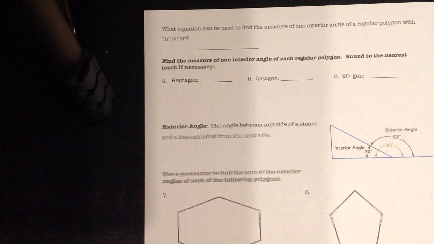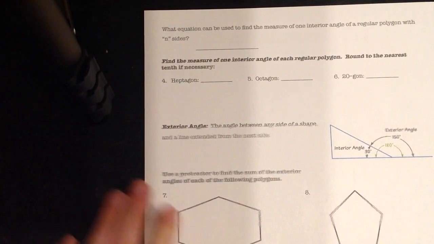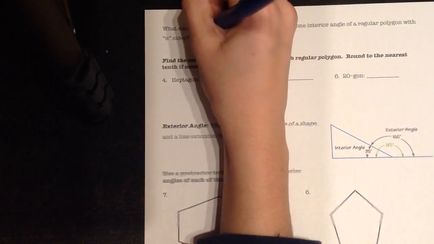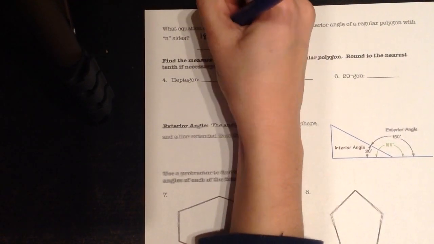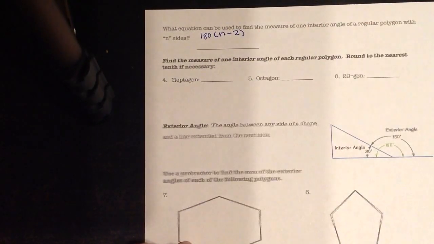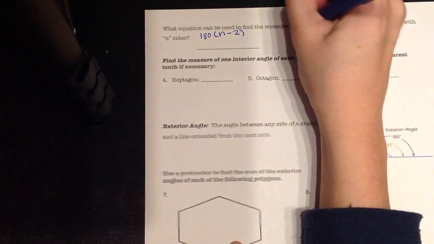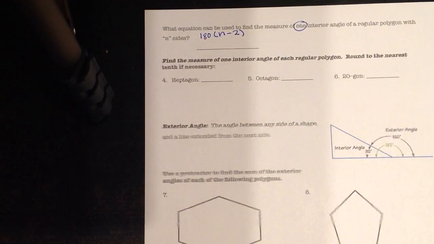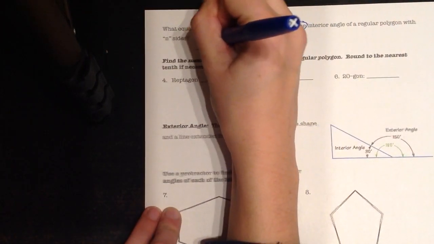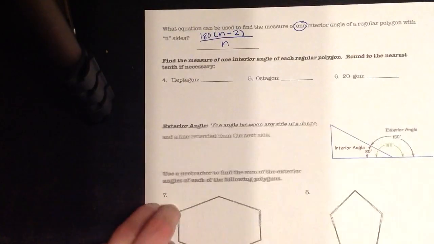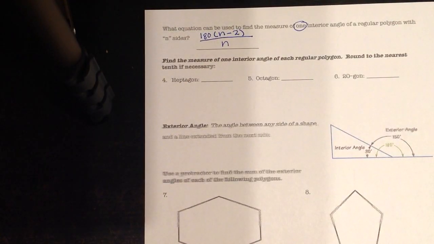So write an equation that can be used to find the measure of one interior angle of a regular polygon with n sides. So we already know that the sum is 180 times n minus 2. So now we want to know what one of the interior angles is. So if there's n sides, that means there's n angles. So we're going to take our sum and divide it by the number of angles, or the number of sides.